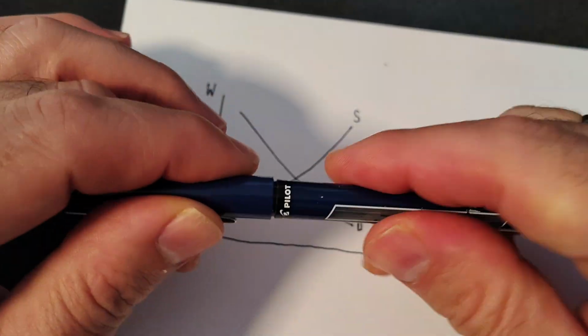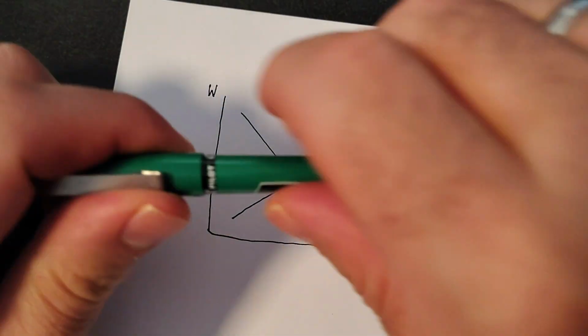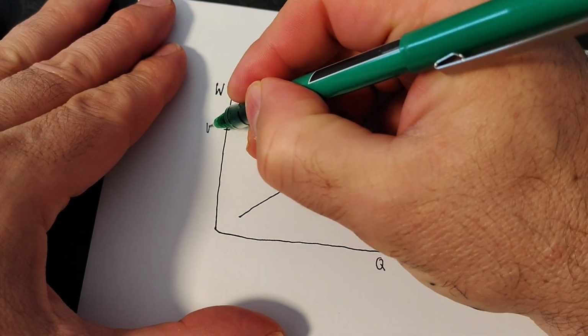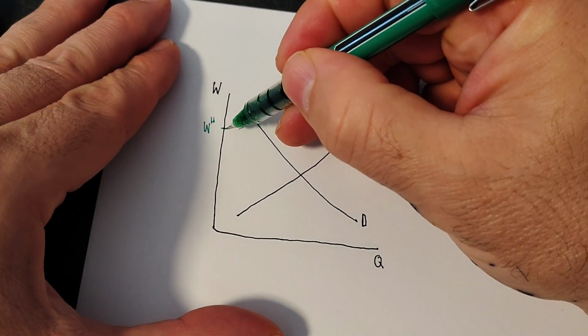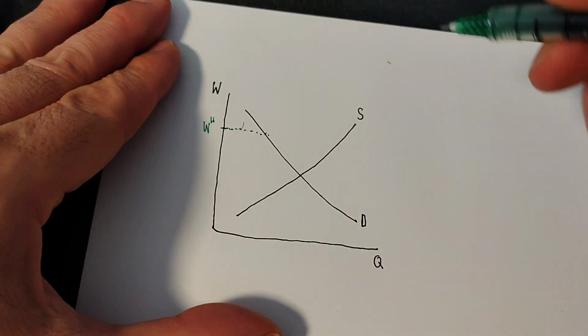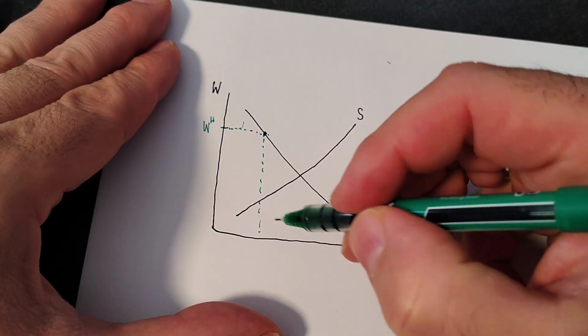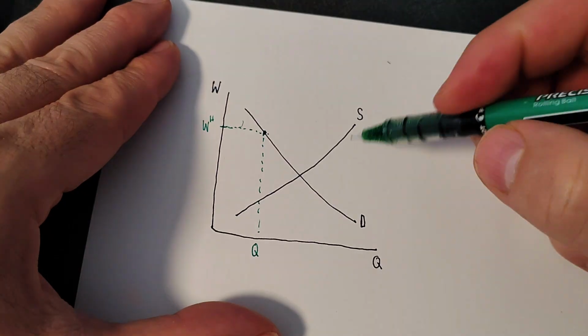So let's take a look at a couple of extreme examples. One is if the wage is high, so let's call this WH for high wage. And we can see that this point here is the quantity of labor demanded.